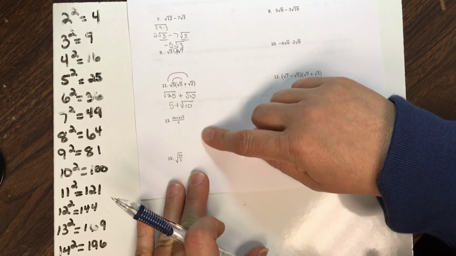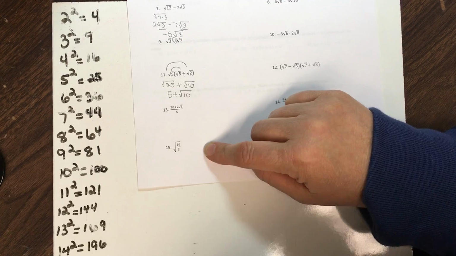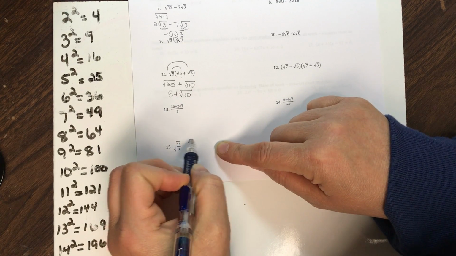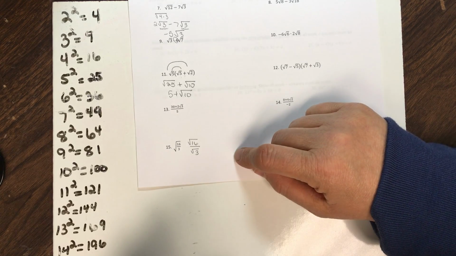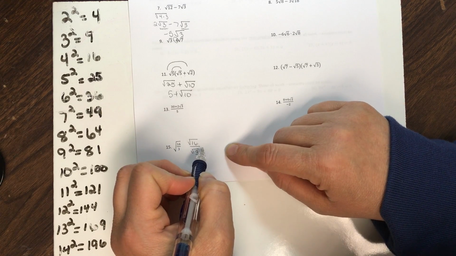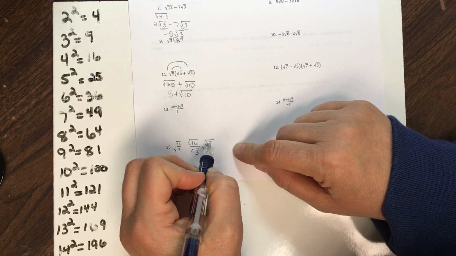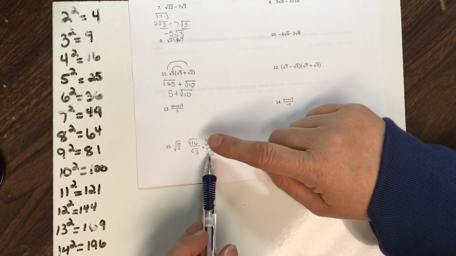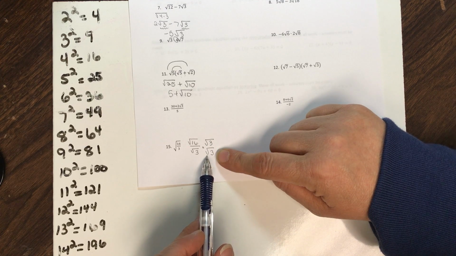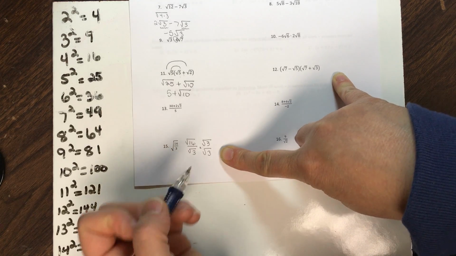Alright, let's choose one down here where we have the radical in the denominator. So I'm going to rewrite this as the same thing, and we don't want a radical in our denominator, so I'm going to multiply the top and the bottom by the same thing, and that allows me to remove the radical from the denominator.